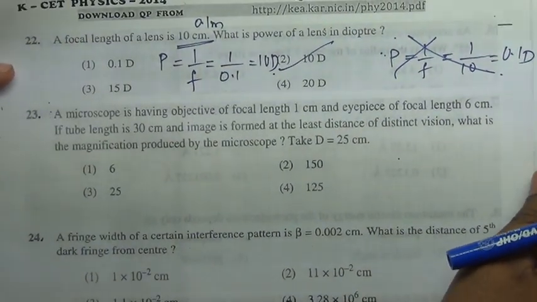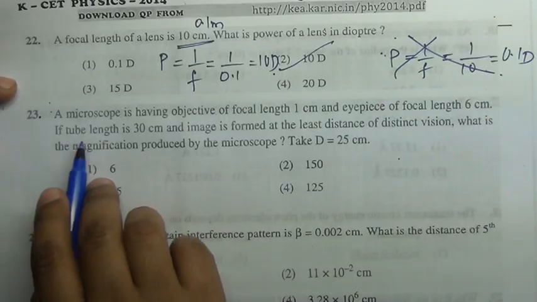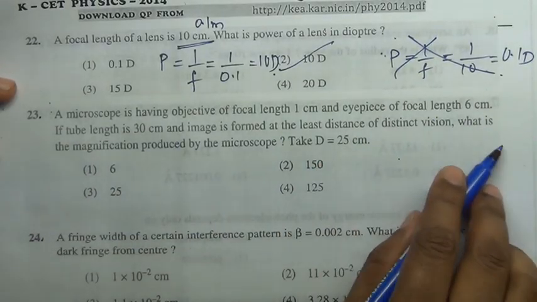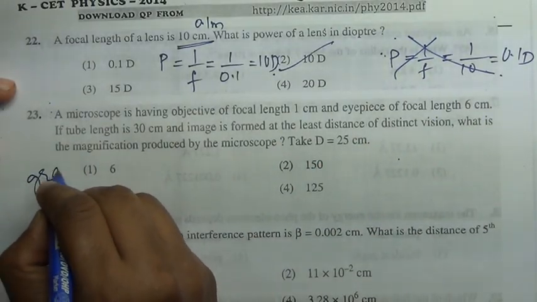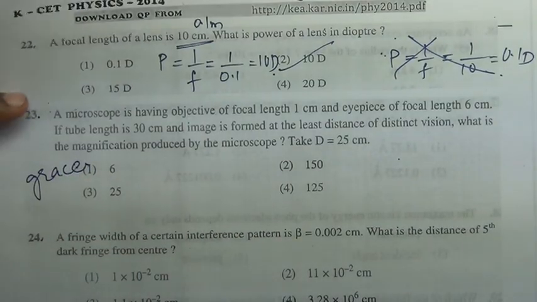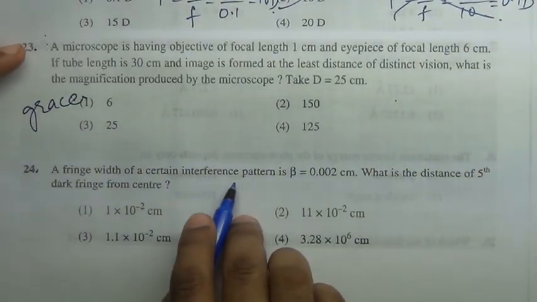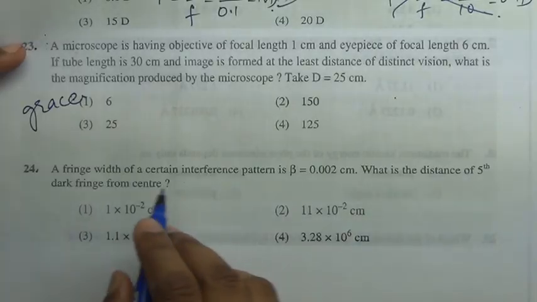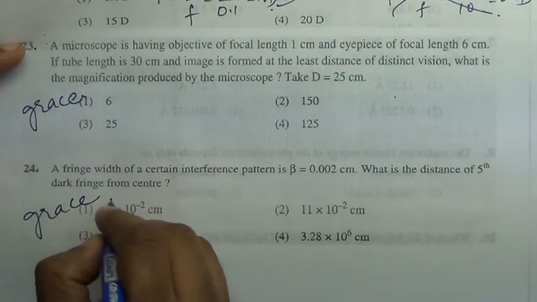A microscope having objective focal length, eyepiece focal length, tube length, image formulated distance distinguishing. This is a grace question. Fringe width of certain interference pattern, what is the distance? This is also incomplete. Grace.